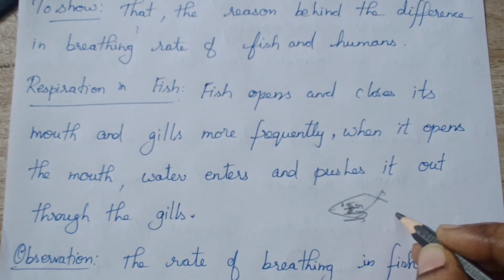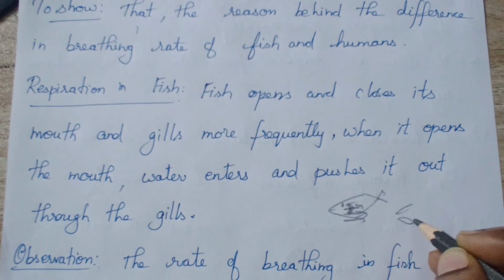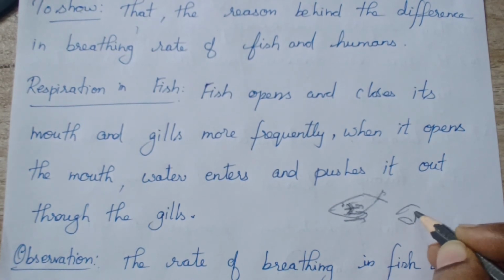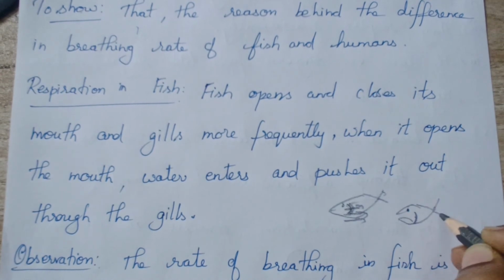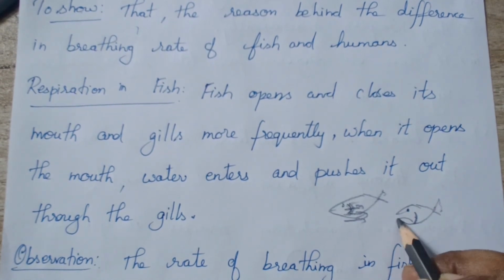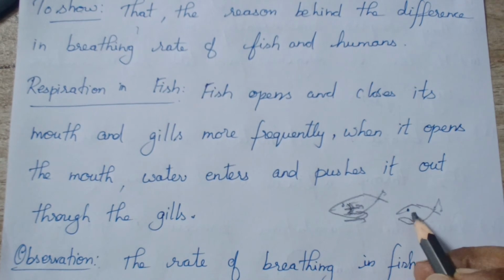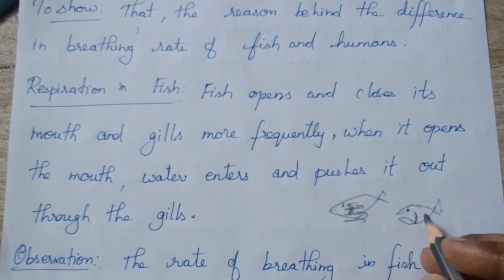When the mouth is open, the gills will be closed. That means the gills are covered by the operculum.